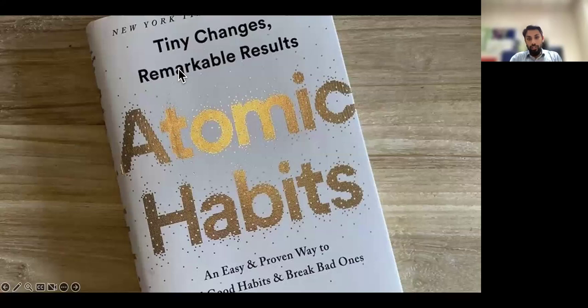Okay, so why atomic habits, right? The inspiration for the name came from a book by James Clear called Atomic Habits. He describes atomic habits as small habits, but very powerful habits. Remember the atom and the atom bomb: the bomb is a huge thing, but atoms are actually very small, right?